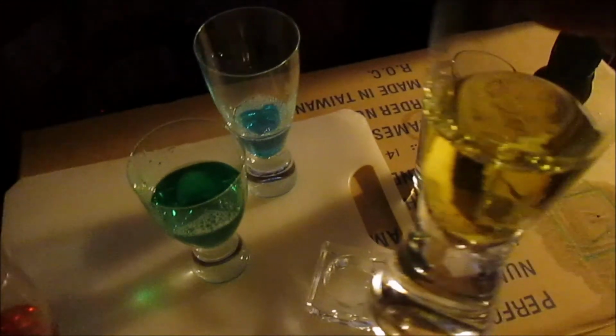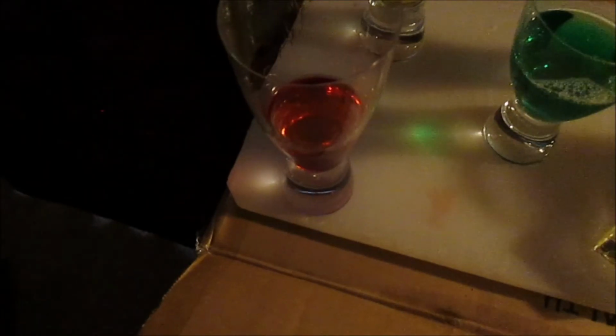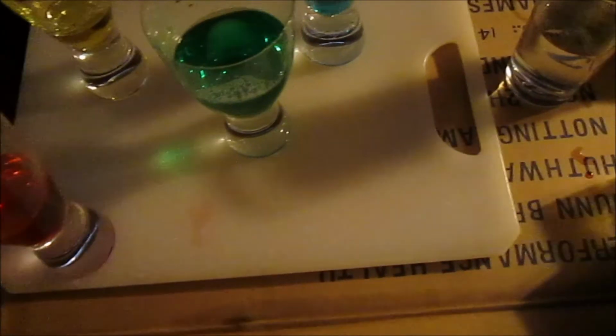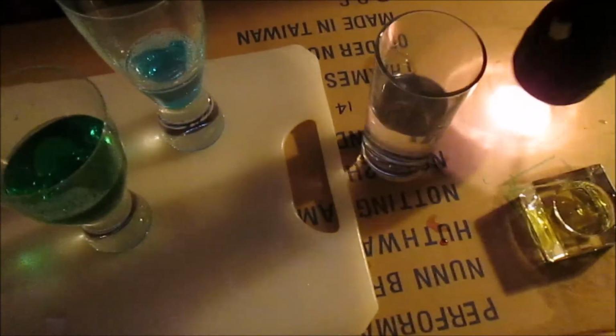So here's our yellow solution. We'll just pour that into the glass container and put it over the pinhole and see what we get when we shine the torch through it. And there's the spectrum. So again you can see this one's not simple. What we're not seeing is just pure yellow light coming through.